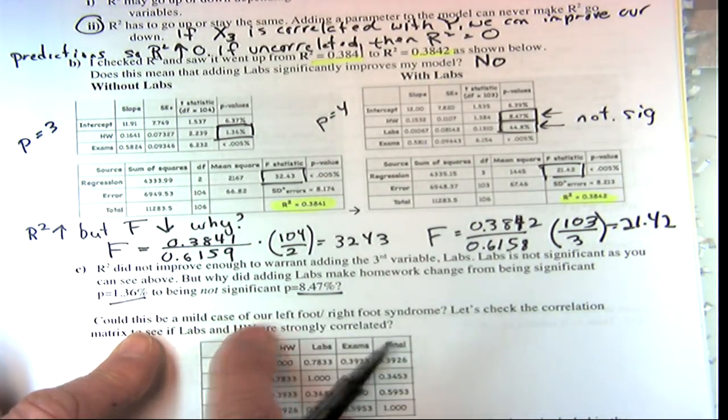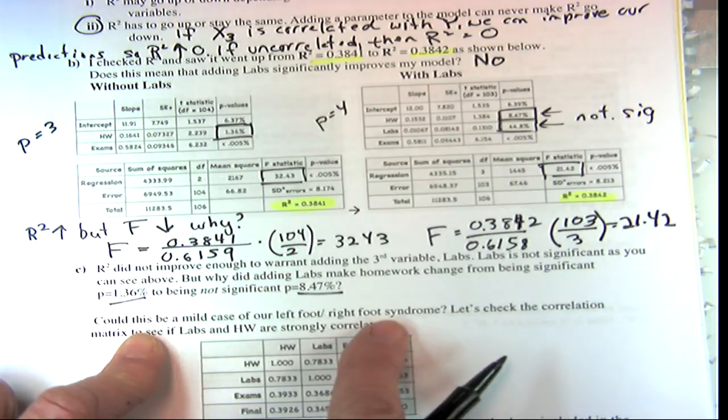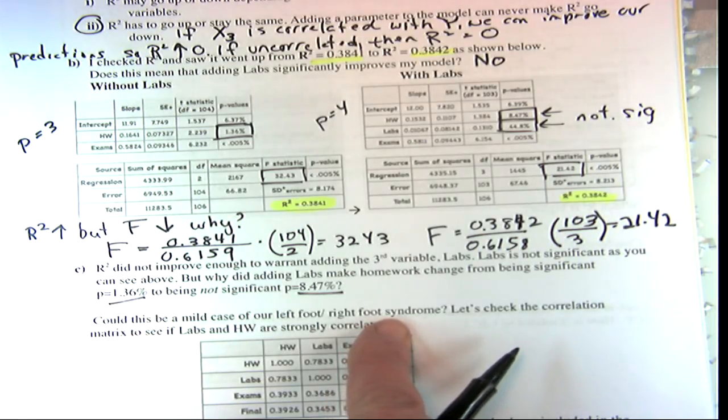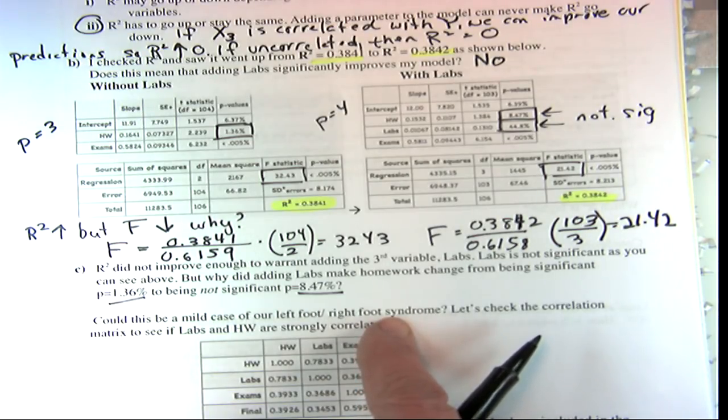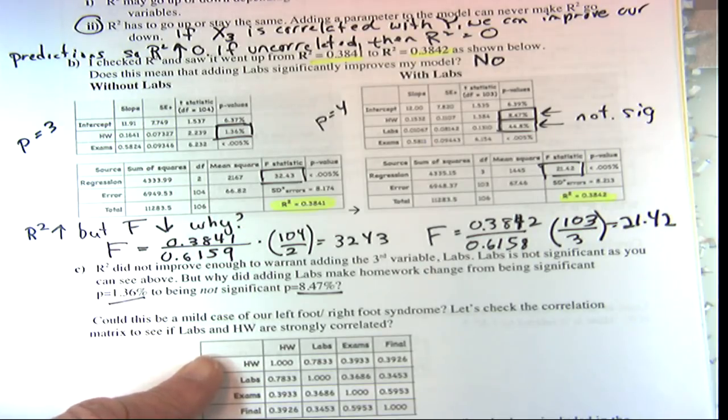Could this be a mild case of what I've talked about before called left foot, right foot syndrome? If you recall, I said, what if you have left foot size? Your left foot size is an excellent predictor of your height. And so is your right foot. But if you put both of them in the model, they could both become insignificant. It's very confusing to interpret because they're both measuring the same thing, and any linear combination of the two of them pretty much works the same way. So it's very difficult when two variables are highly correlated. It's difficult to interpret the slopes.